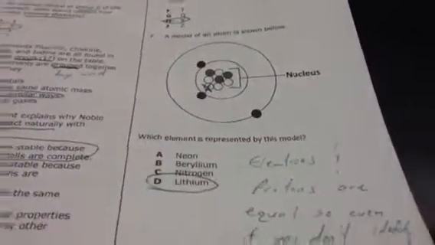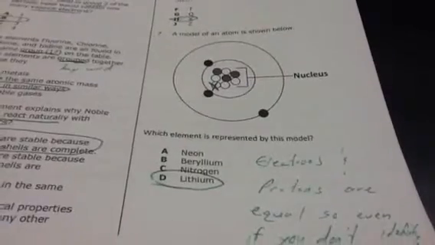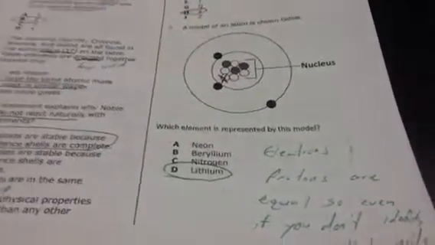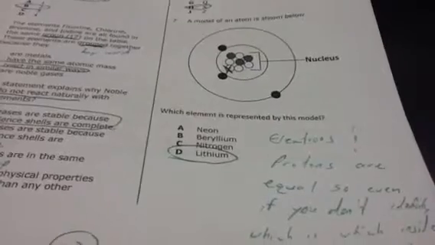Number 7, a model of an atom is shown below. Which element is represented by this model? They have an X here on purpose because they have one too many of this element here. A couple of ways you can determine this problem. You can count all of the things inside the nucleus, 1, 2, 3, 4, 5, 6, 7, and say, well, it has to be something that has an atomic mass of 7, which is D, lithium, when you look at your periodic table.